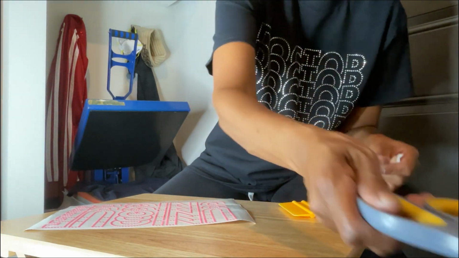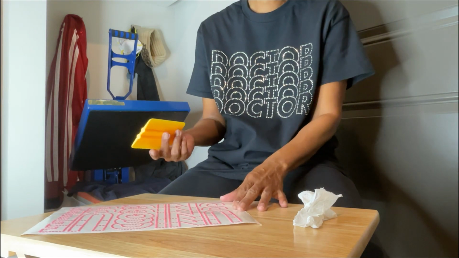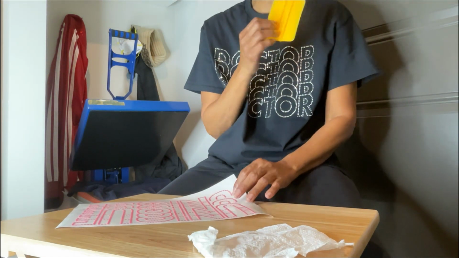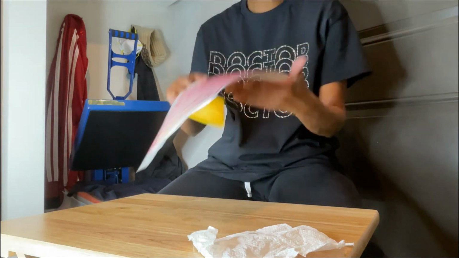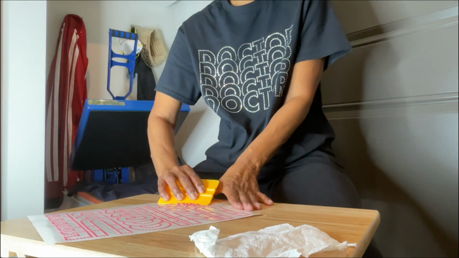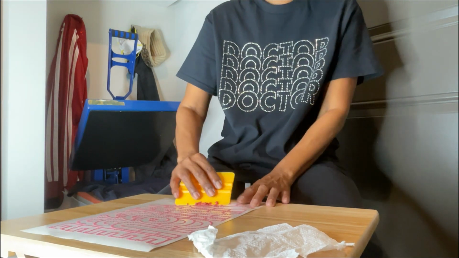What I do is that I use a squeegee, piece of paper towel, squeegee, piece of paper towel, and I will go and push the holes.